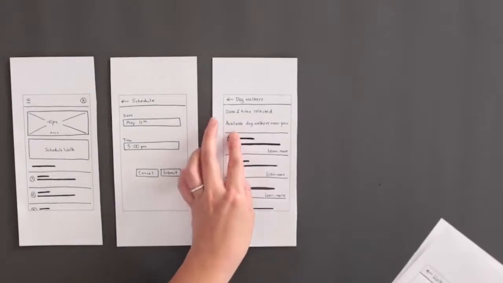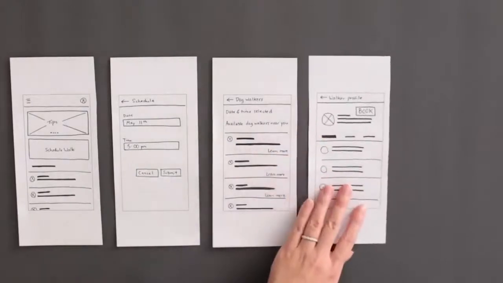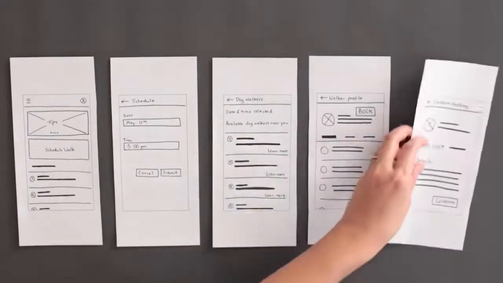To the right of the schedule screen, I'll place a screen with the list of available dog walkers on this date and time. To the right of this screen, I'll place the dog walker profile page with a book button. To the right of the profile page, I'll place the booking confirmation page. We might also want to consider what happens when a user visits the app to edit their profile.